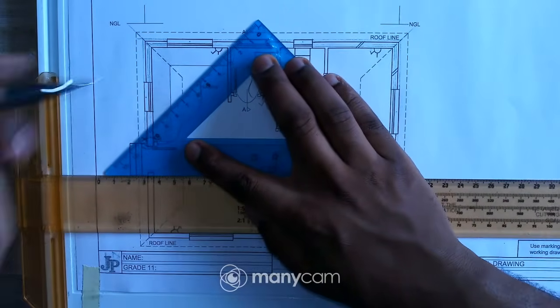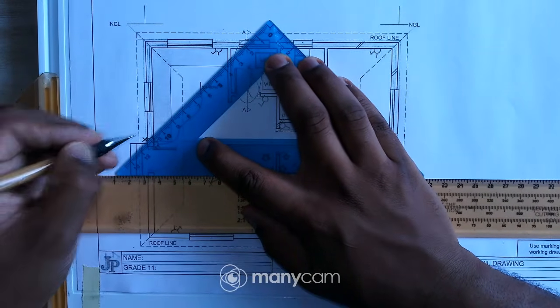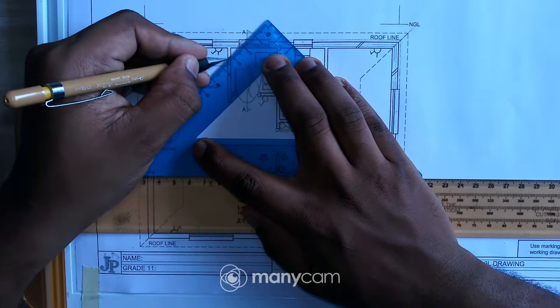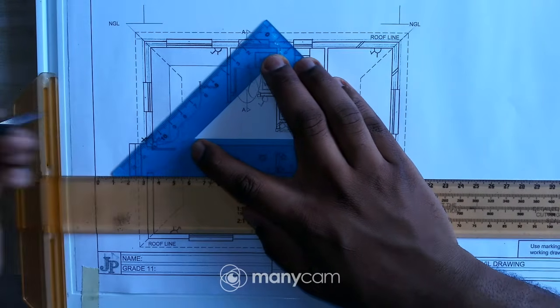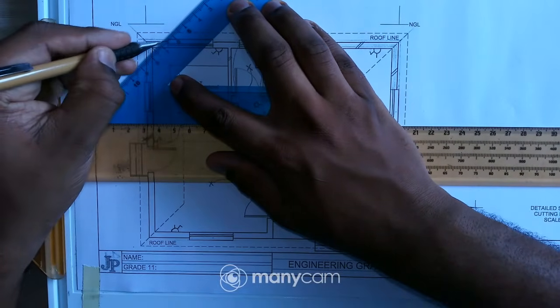Okay, then I'll just hatch there down here. So there.